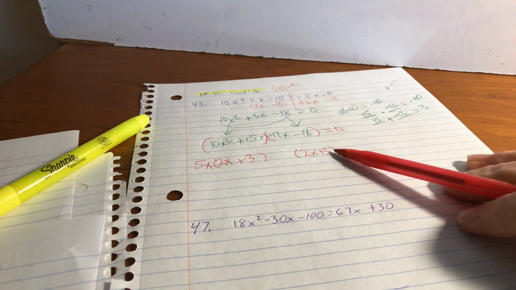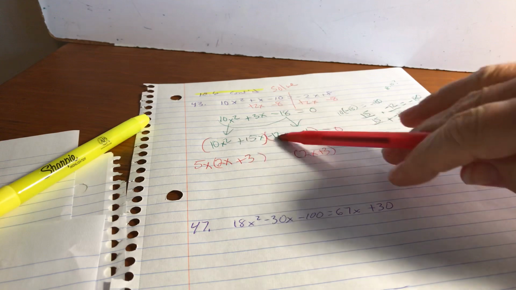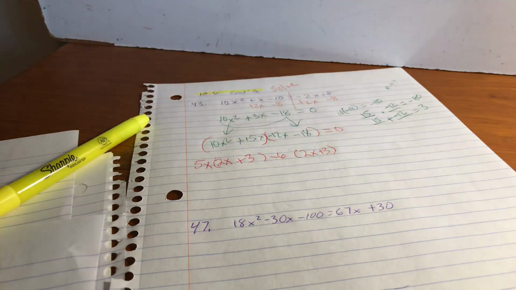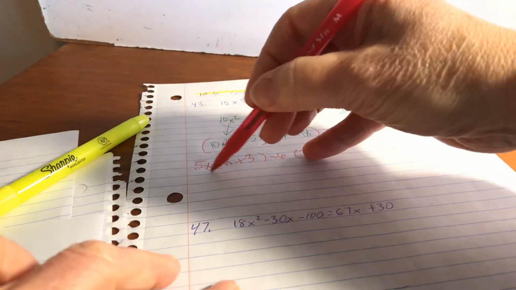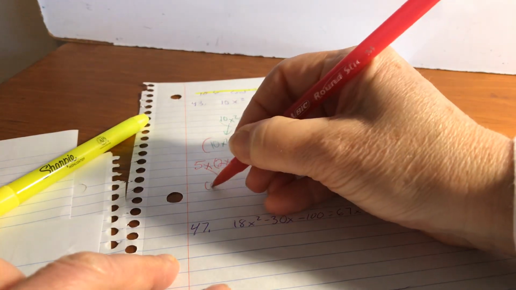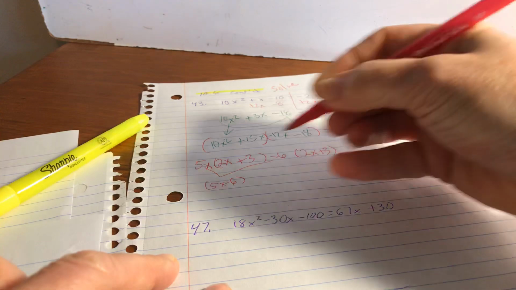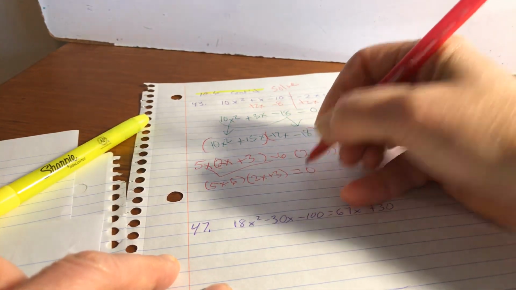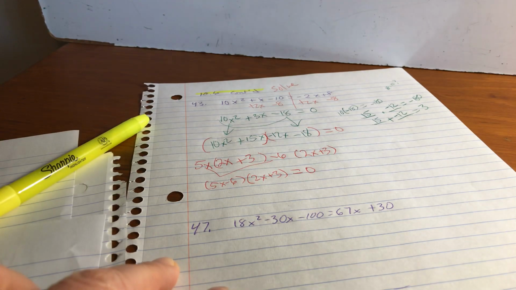So hey, well, 18 divided by what makes 3? And that should be a 6, and it's looking like I have negatives up there, so I'm going to write negative 6. These two come together. 5x minus 6, and the 2x plus 3 is the other factor. And we are solving, so this is equal to 0 because you are still finding x-intercepts.